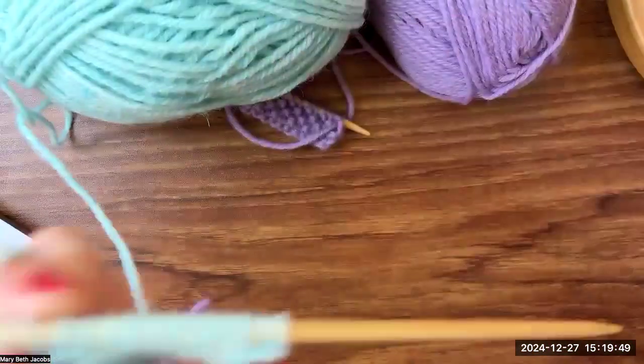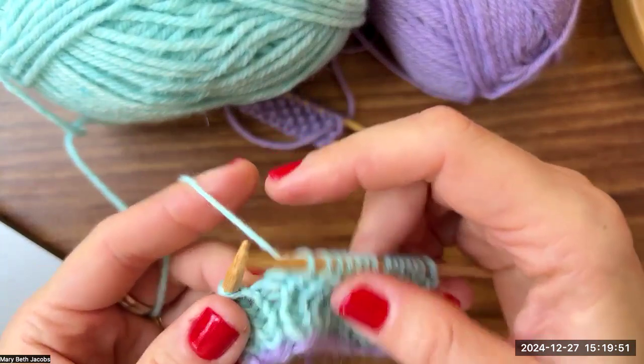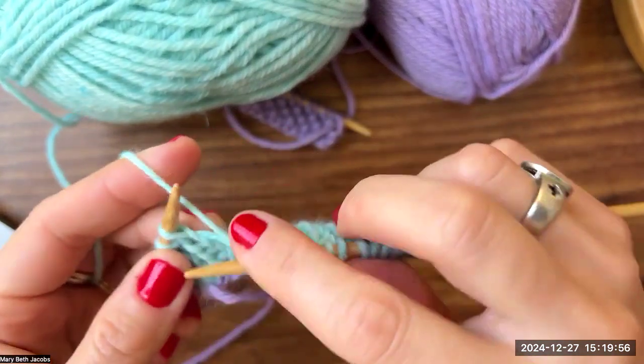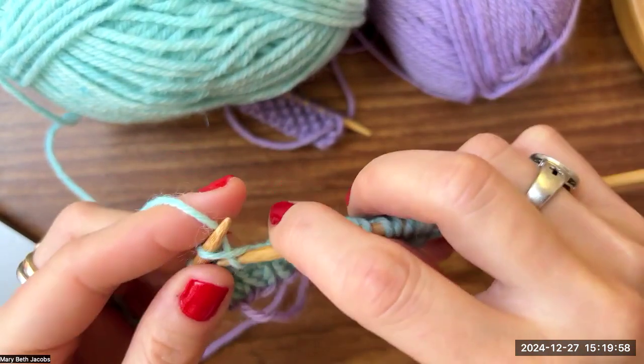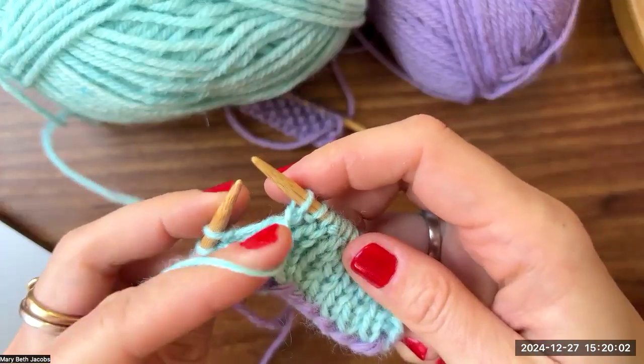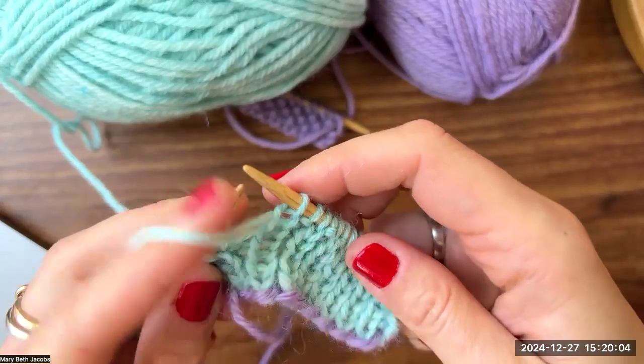You can see I'm starting to just naturally pull my working yarn back, right? I'm going to knit, snug it up, and you can see as I'm snugging it up, I'm already getting my working yarn in place.